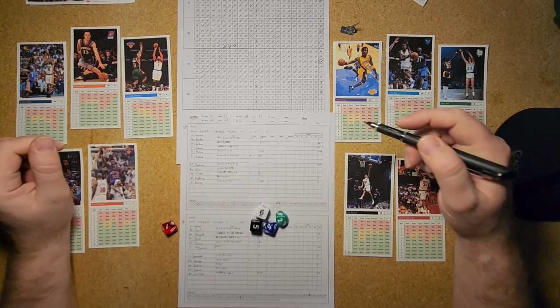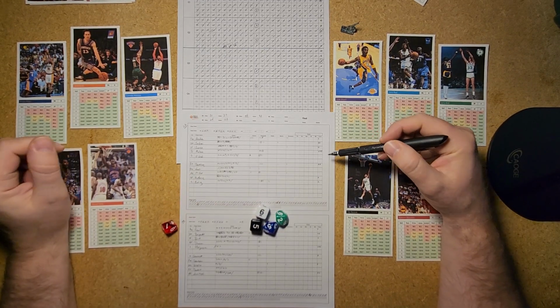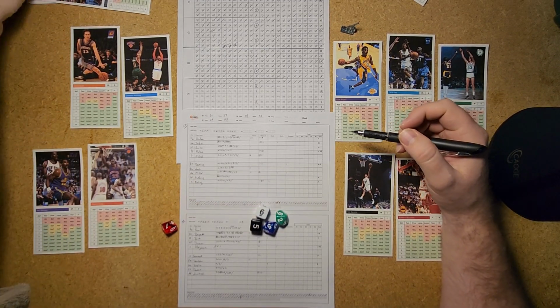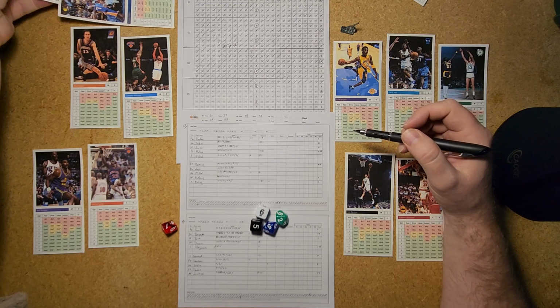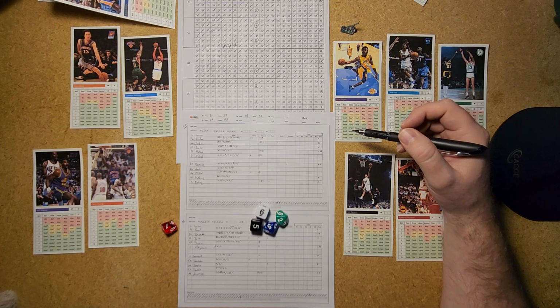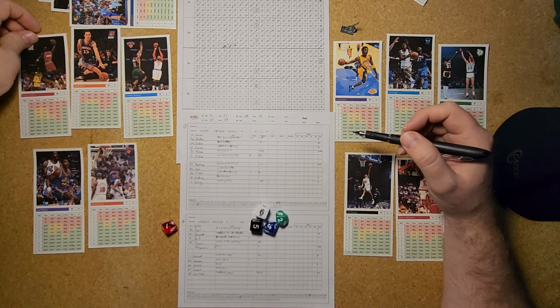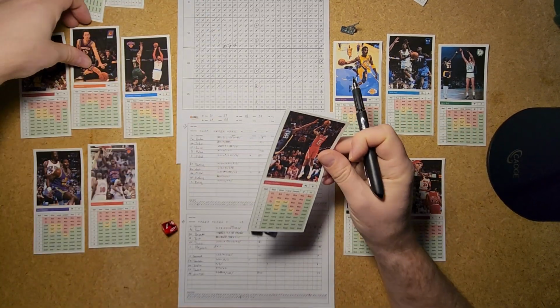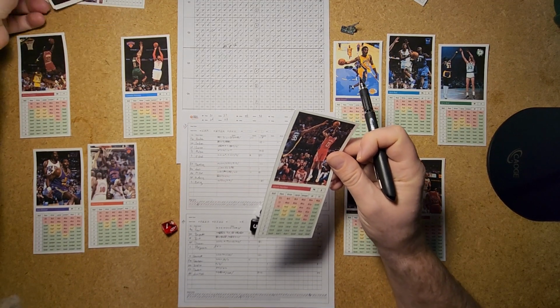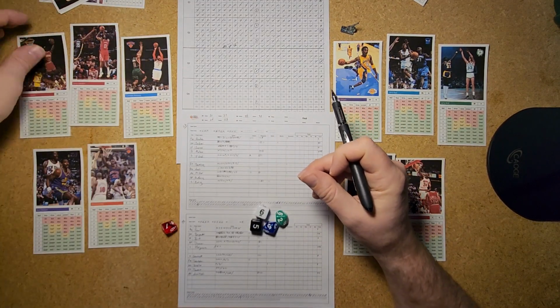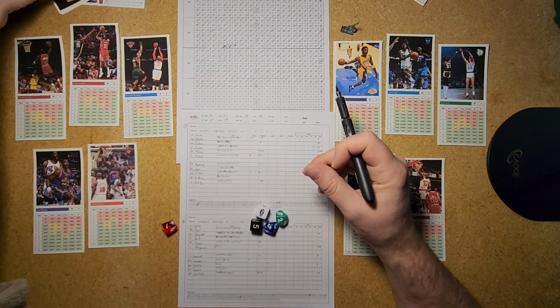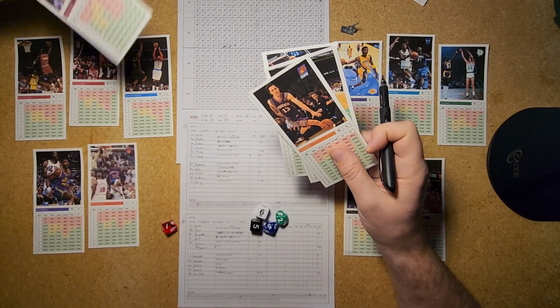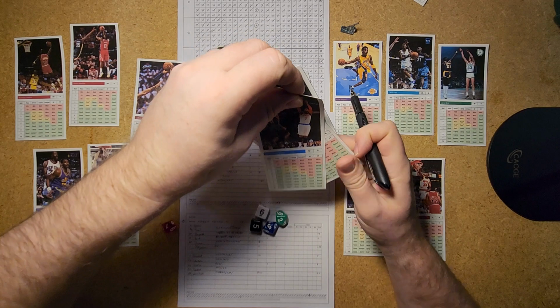And for team over here, Jordan's got to be back in the game, right? And let's get Harden into the game for Nash. And LeBron for Melo.